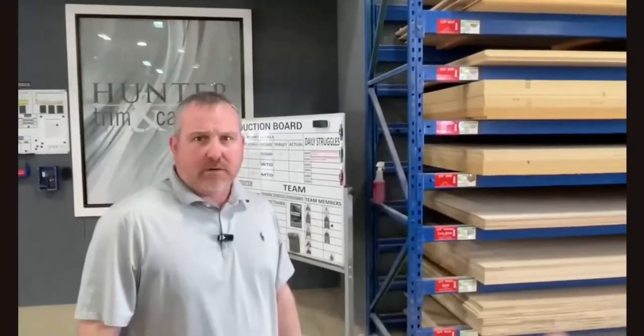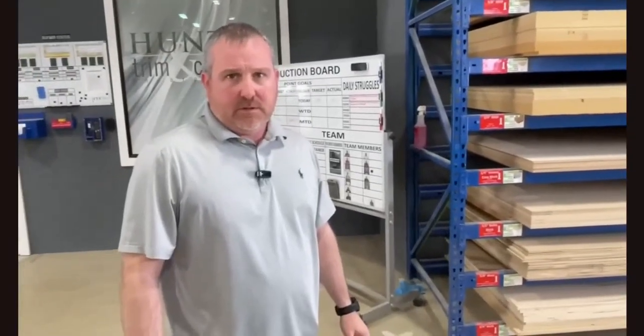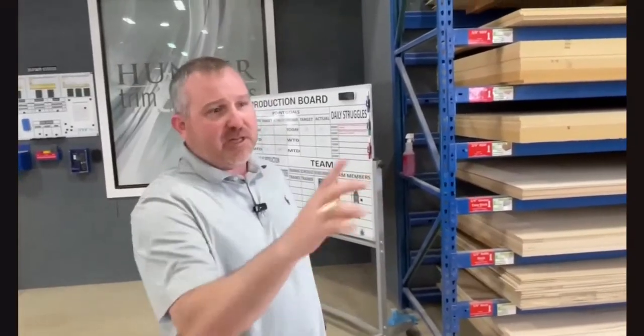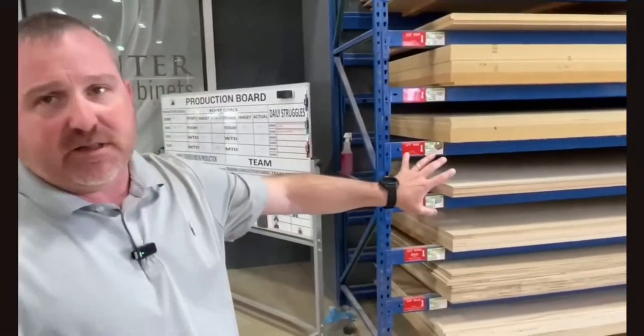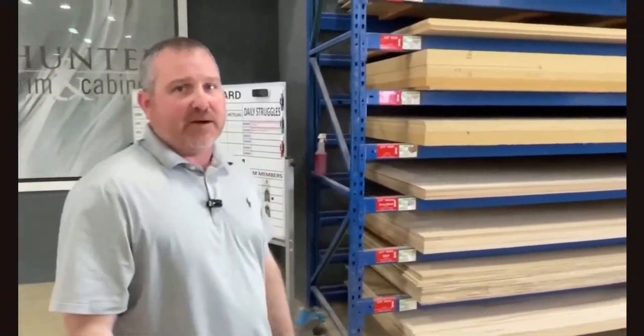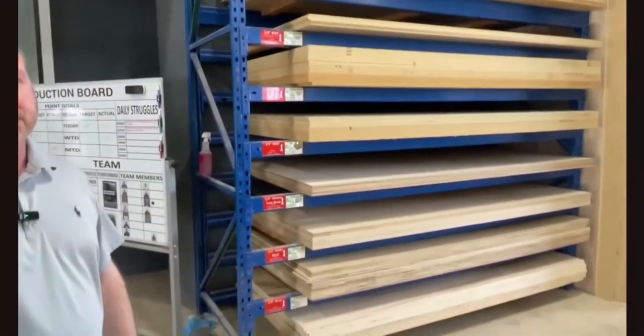So this is the stock material, but the rest you bring in. Everything is PO'd by job. So there's really no inventory. This is the only inventory of sheet goods that we have in the entire plant right here. That's pretty impressive because it's not a small plant.